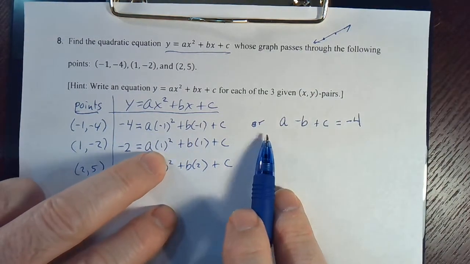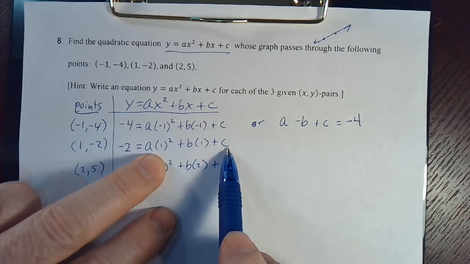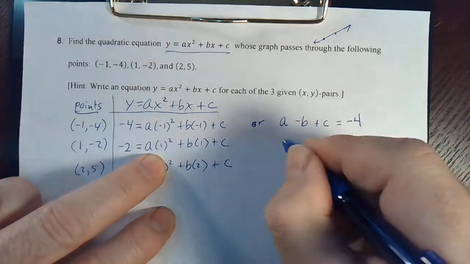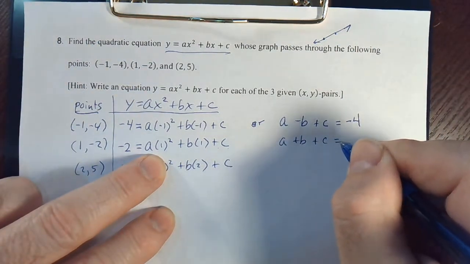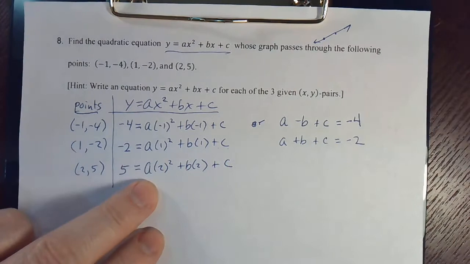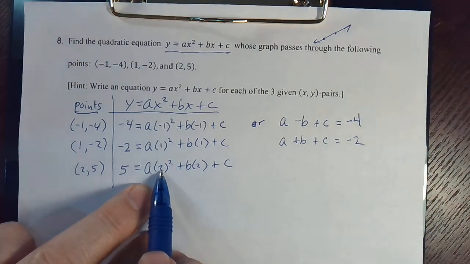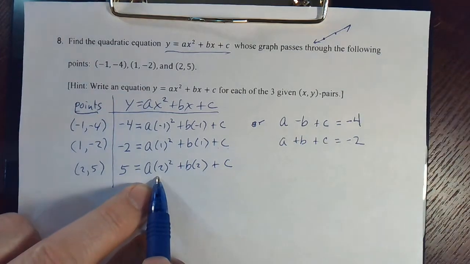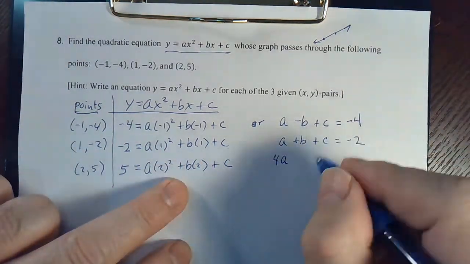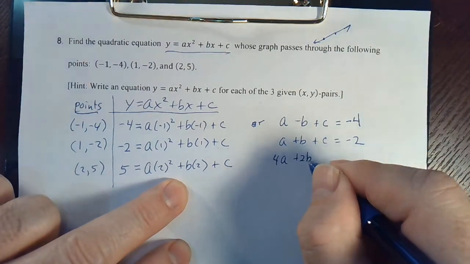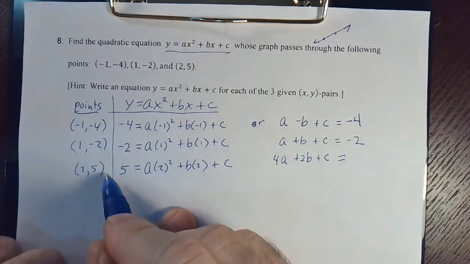Second one, a plus b plus c equals -2. Third equation, 2 squared is 4, so 4a plus 2b plus c equals 5.